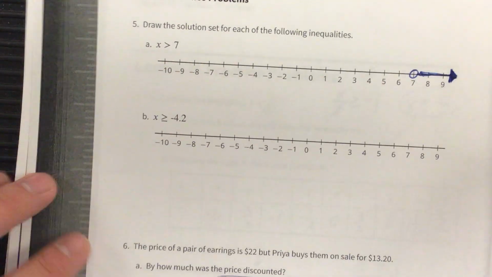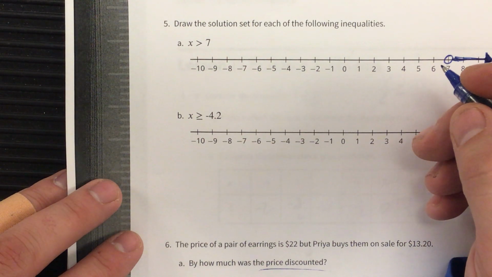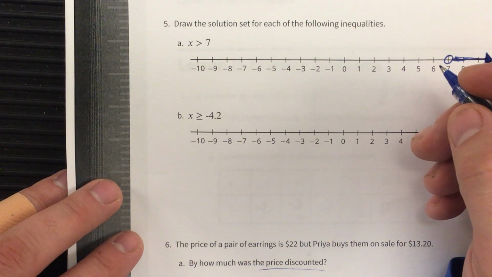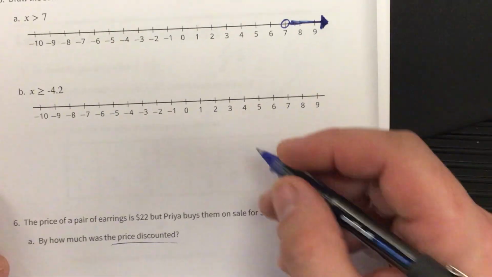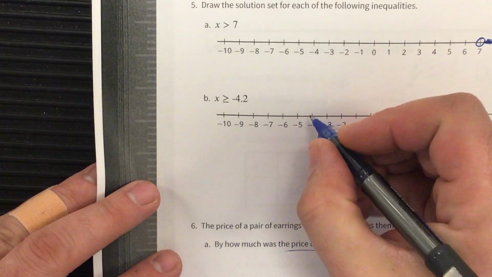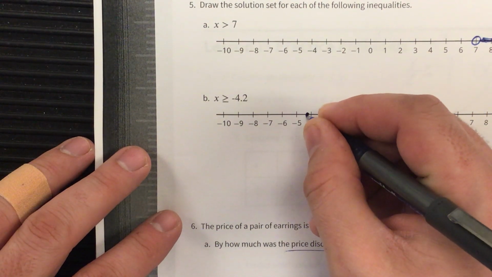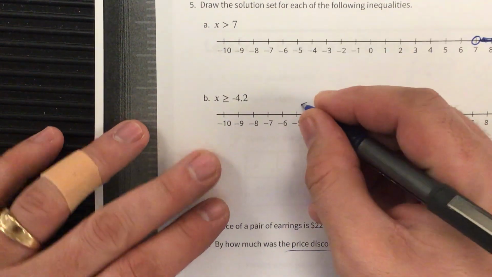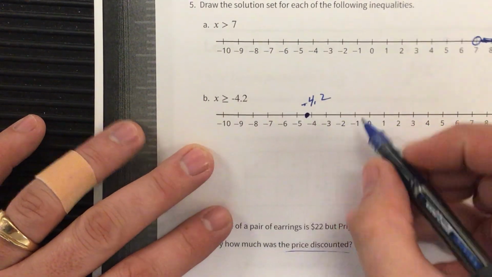Open circle or closed? Closed. Where at? Where does my dot go? Negative 4.2. That's an important piece of information. Open or closed? Closed. Left or right? I think right. It's greater than, so it would be right.